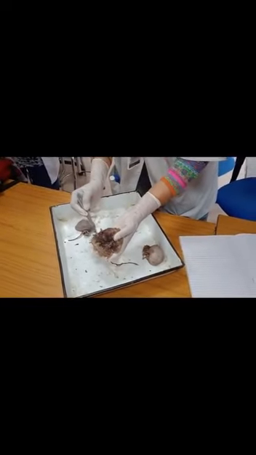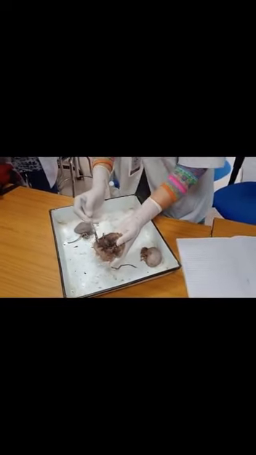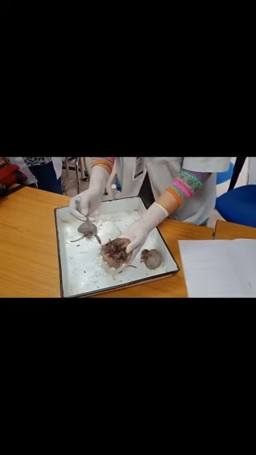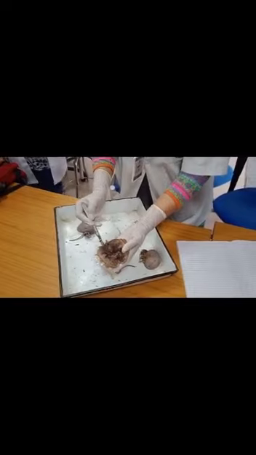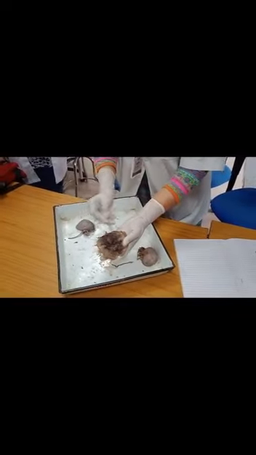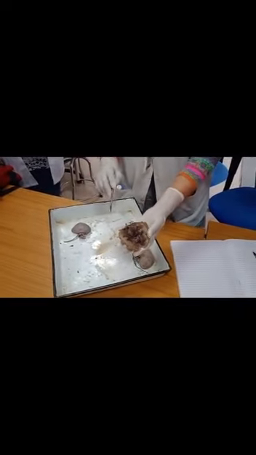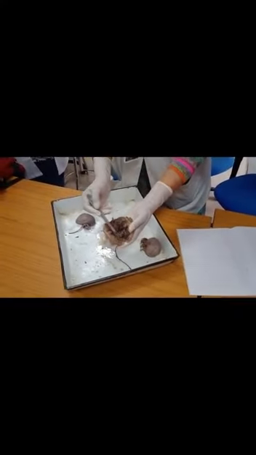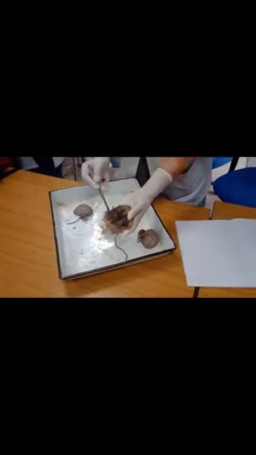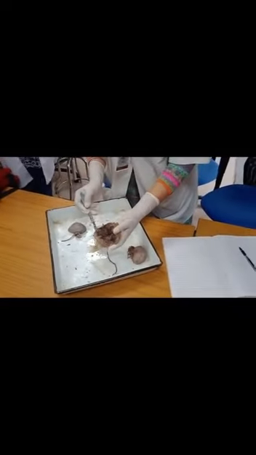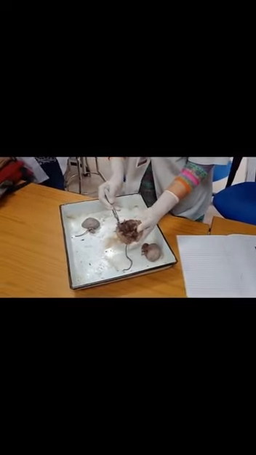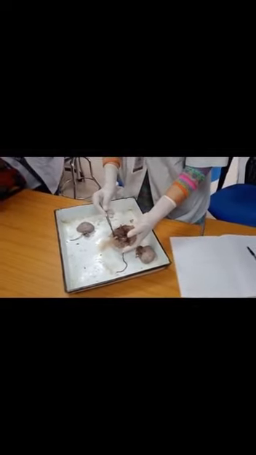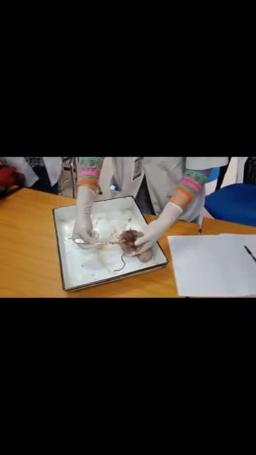Now medulla has got 4 to 5 pyramids. Here is one, this is one, this one is here. 1, 2, 3, 4, 5, 6. 5 to 7 pyramids will be there in the medullary portion. So when the examiner asks what is this lightly stained pyramidal structure, you have to say it is pyramid. And what is in the periphery?